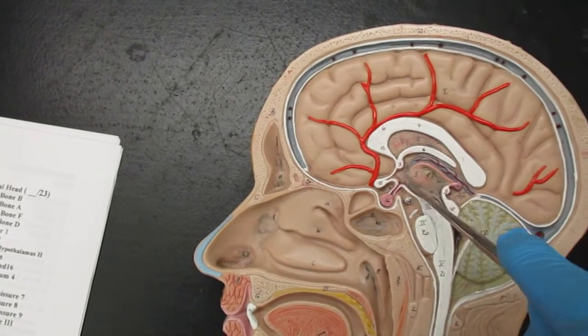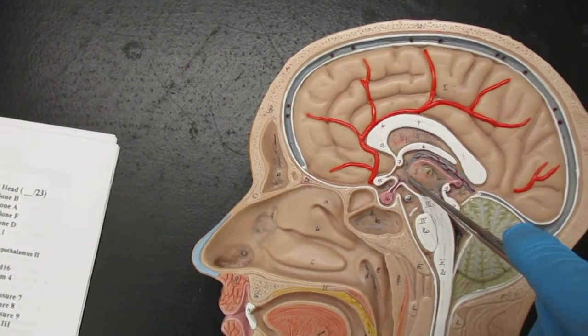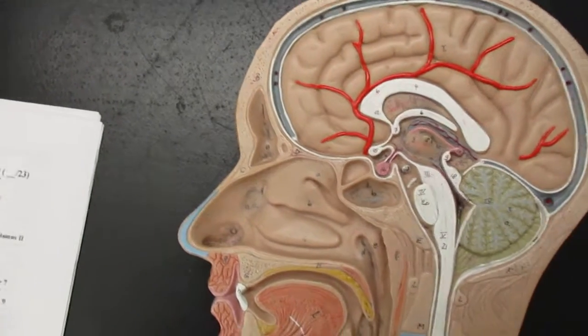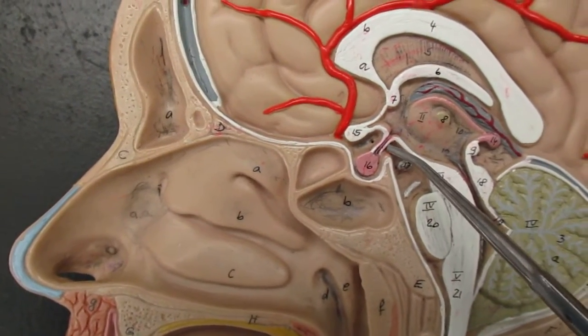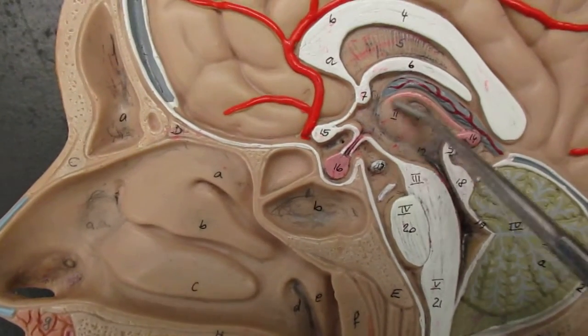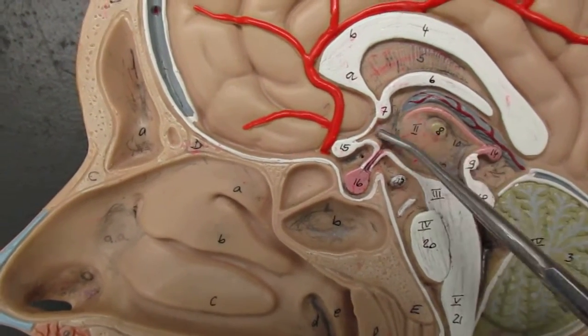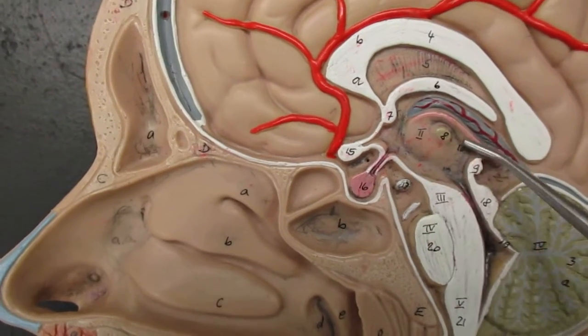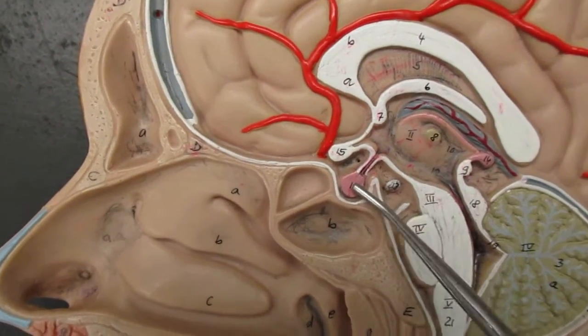So this area right here would be the thalamus and hypothalamus. We have the infundibulum right here. So maybe I should get closer here. So the thalamus and hypothalamus, in this area I'm circling here. Infundibulum and then pituitary gland.